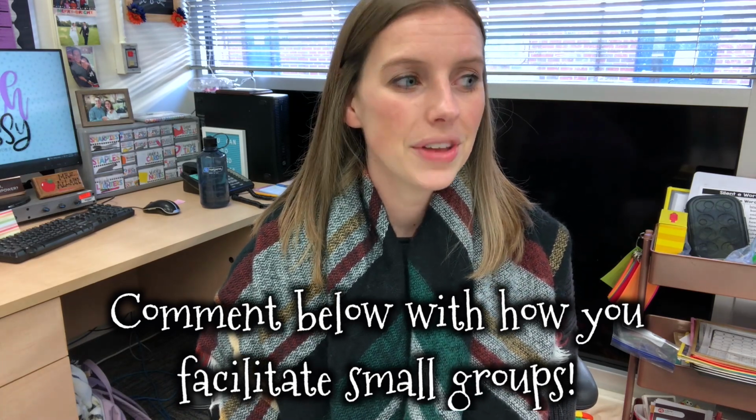I've been toying around with the idea of doing some more independent centers where they get to choose and make sure that they finish a certain number of activities by the end of the week. But I just don't know how to facilitate or manage that yet, and this is what I know, and it works all right. So we're sticking with that right now.